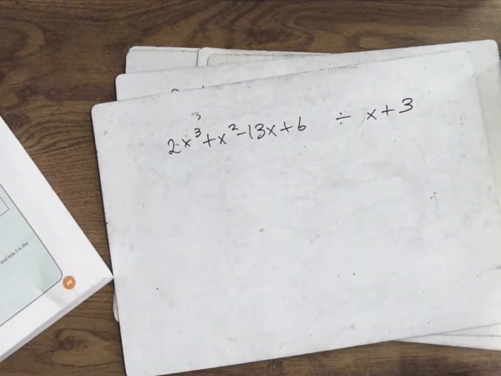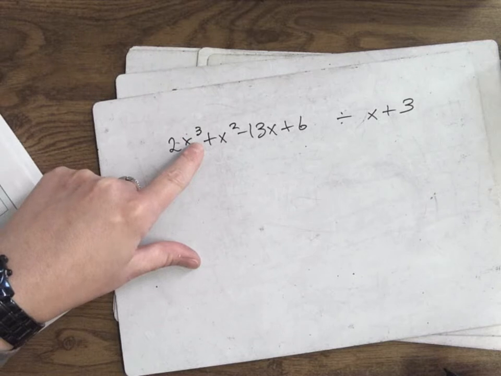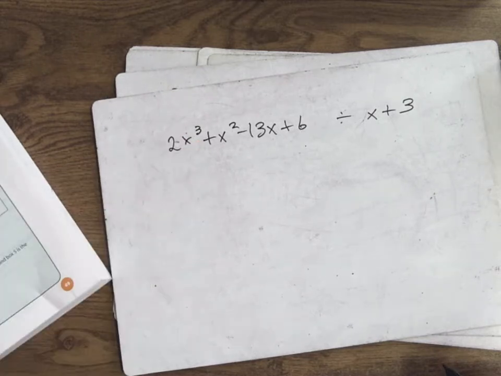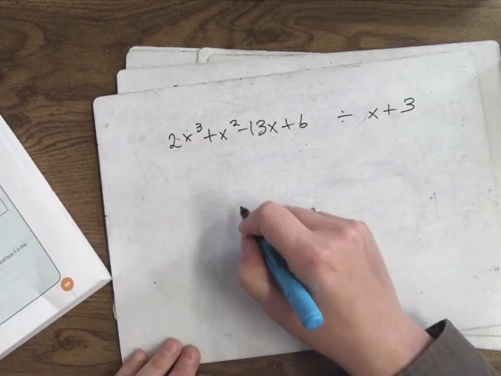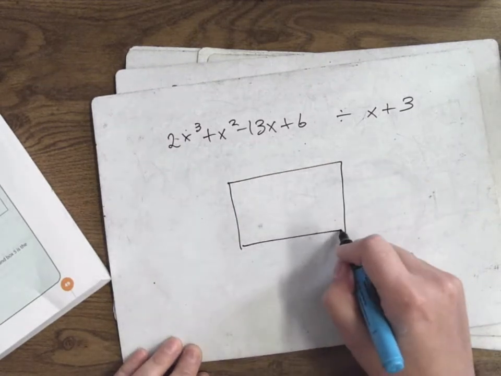This one, the first x term is cubed, so that means I draw a 3 by 2 box, 3 across and 2 down.